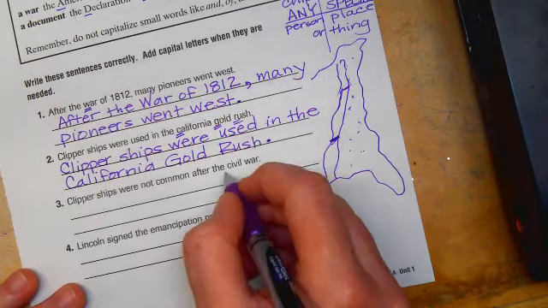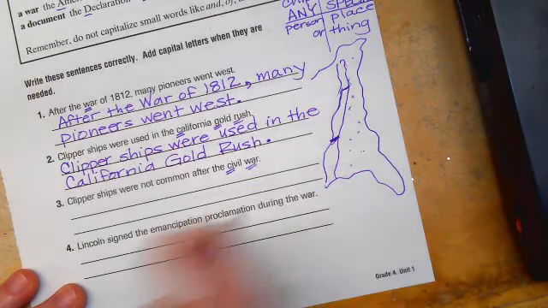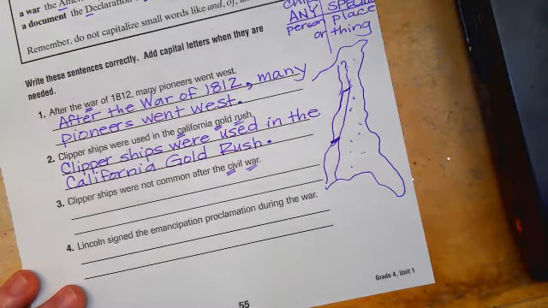Clipper ships were not common after the Civil War. So, Civil War.